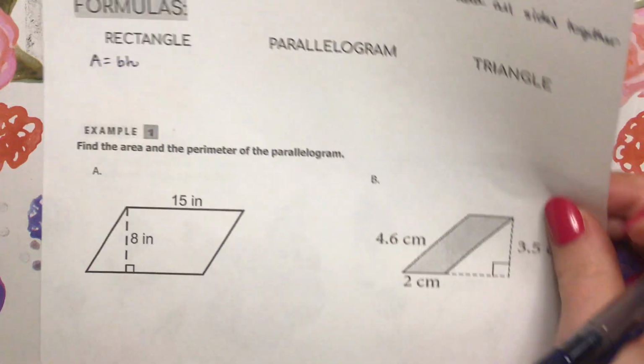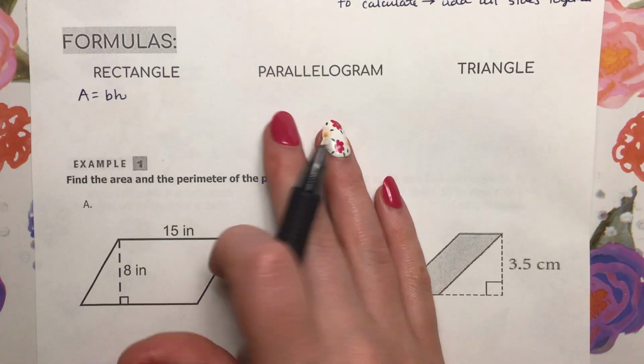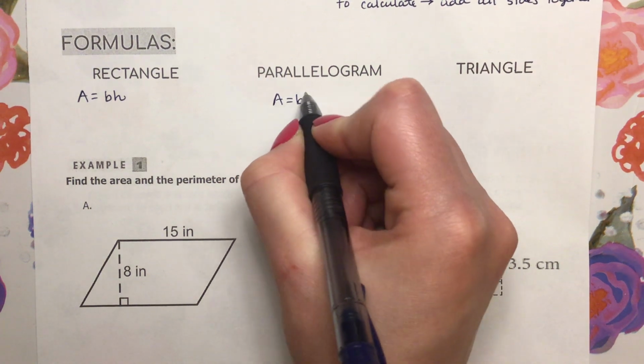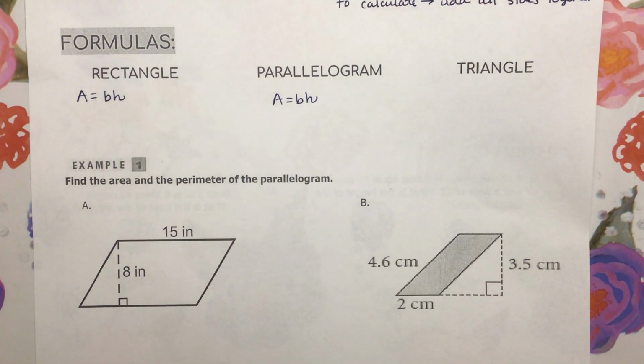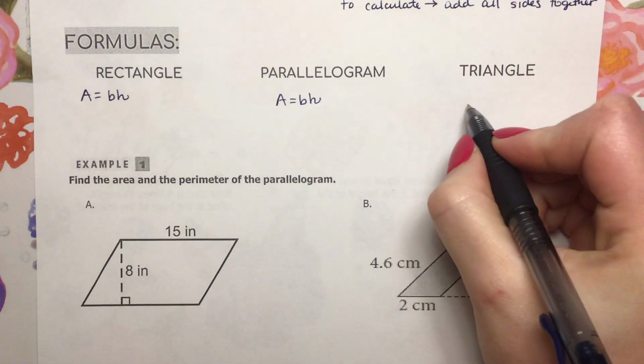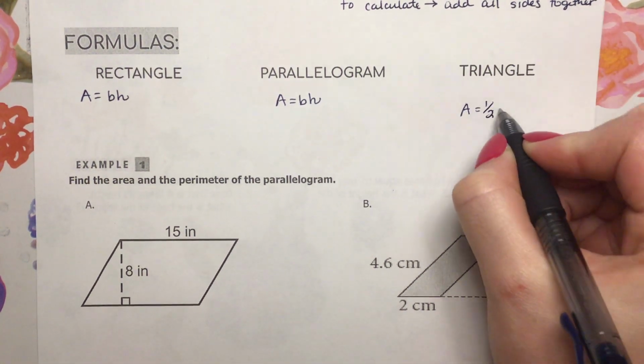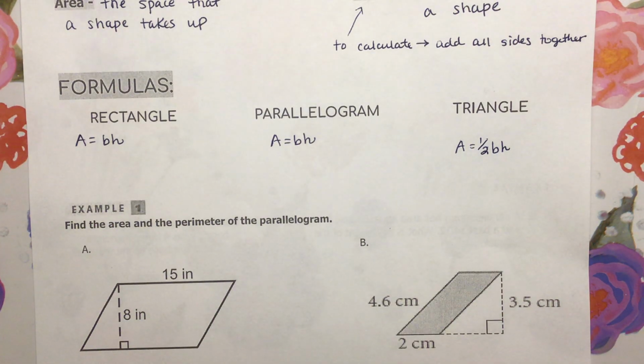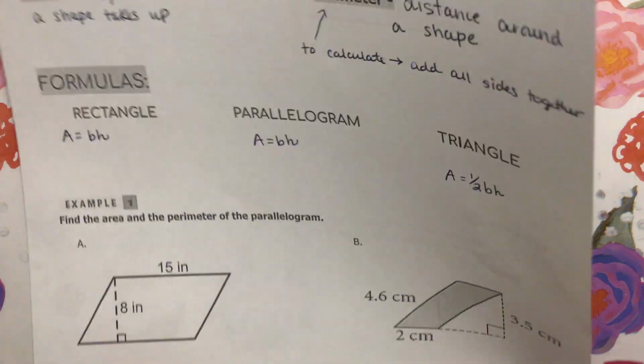Okay. Now the area of a parallelogram is actually going to be exactly the same. We're going to say area is equal to base times height again. Triangle is where it gets a little different, and the formula for the area of a triangle is 1/2 base times height. I'm sure you've heard of these 3 formulas before, but once again, we're just refreshing them.